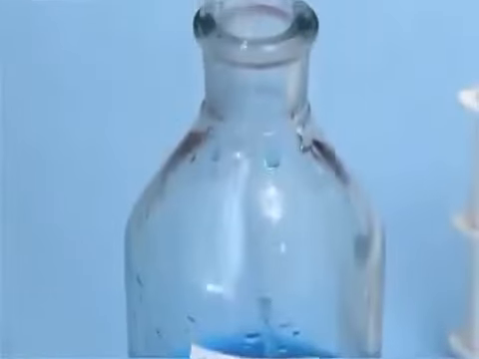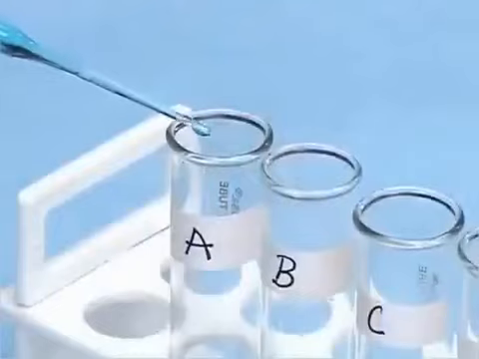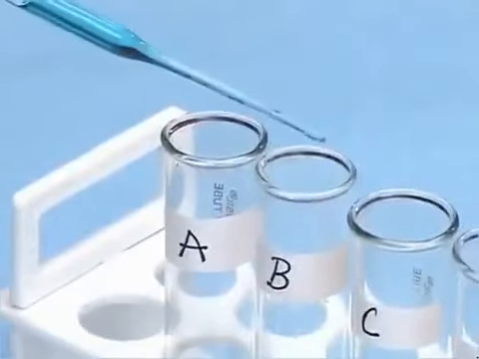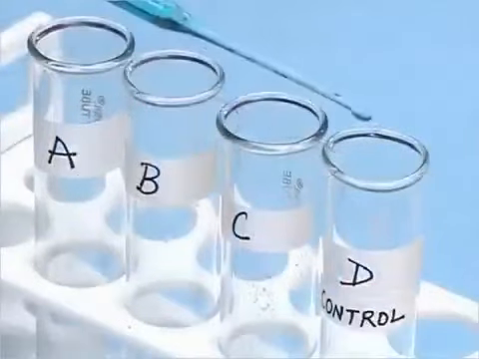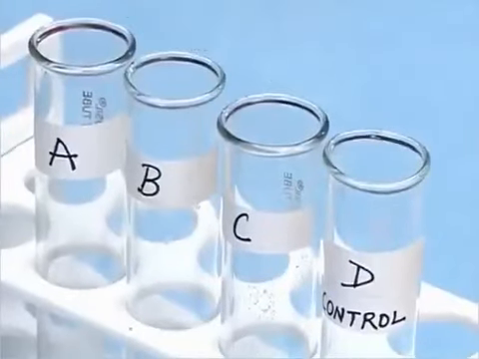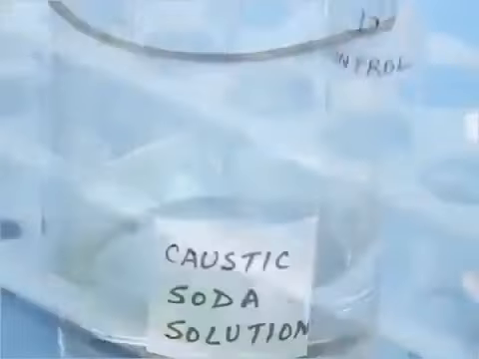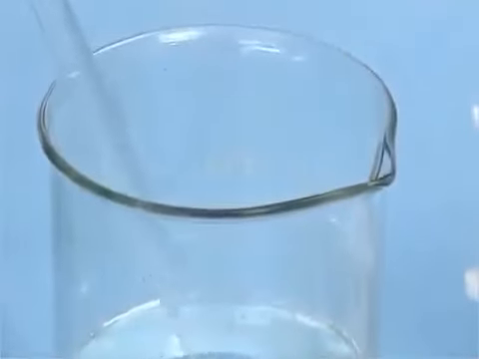Now with the help of a dropper, add 2 drops of copper sulfate solution and a few drops of caustic soda to each test tube.